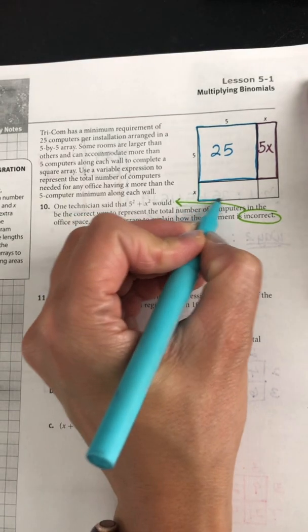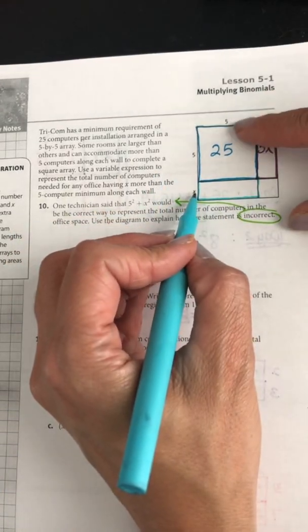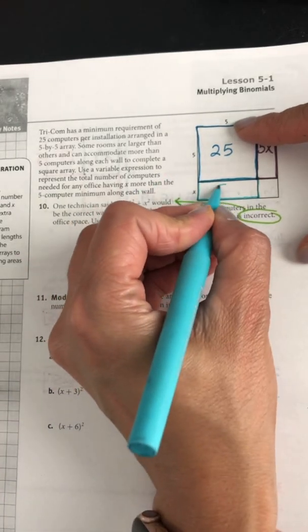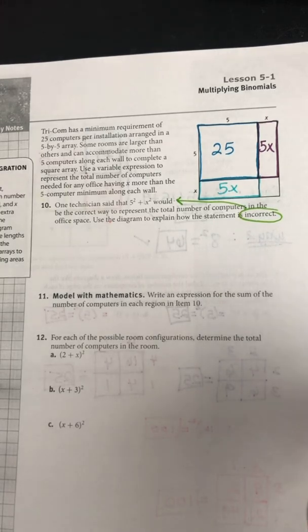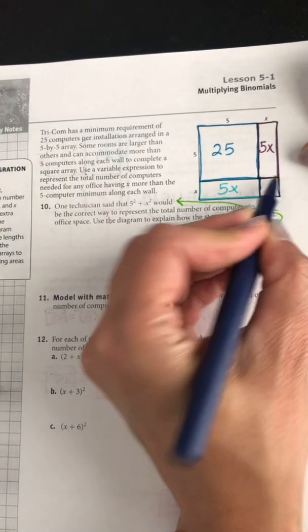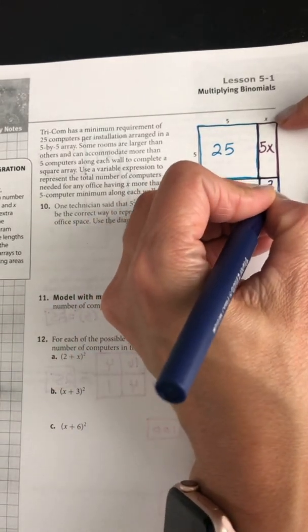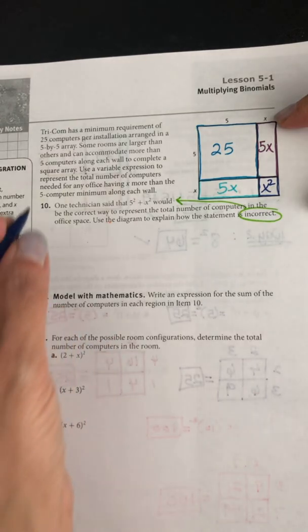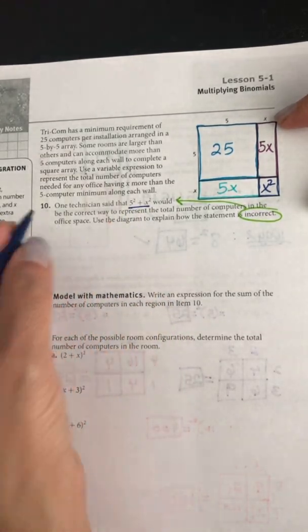Down here we have a lengthwise rectangle, and it's an x by 5. So x times 5 is a 5x. And then we have this little tiny square right here, and it's an x by x. X times x is x squared. So this is definitely going to be a lot more than a 5 squared plus x squared.